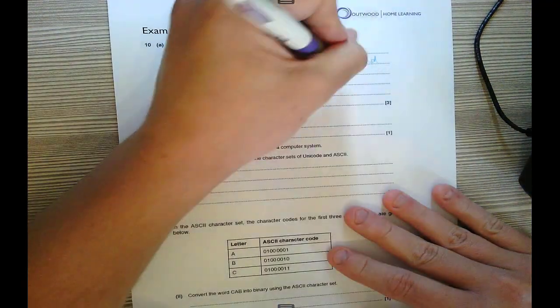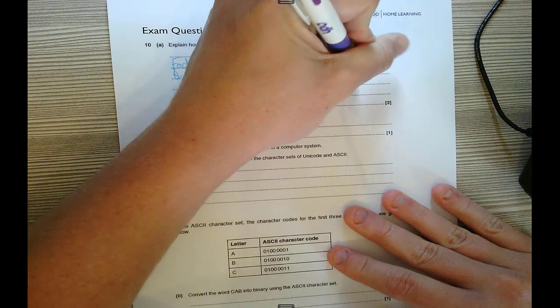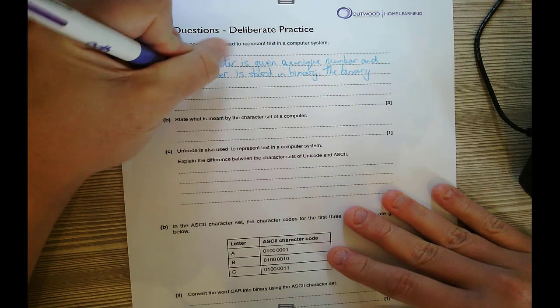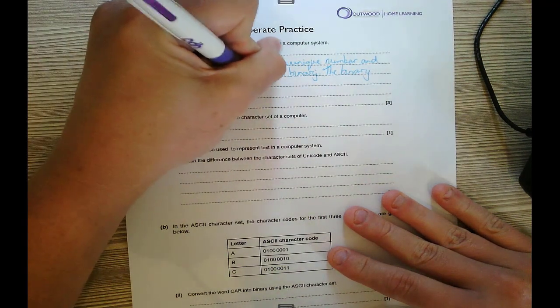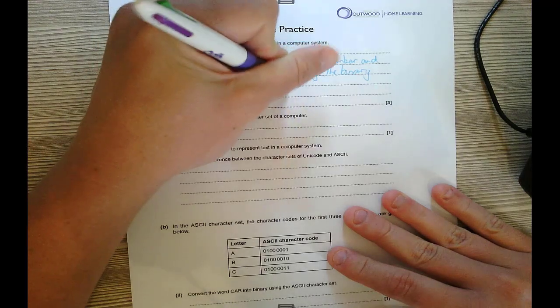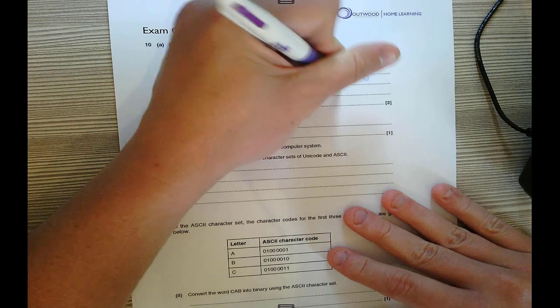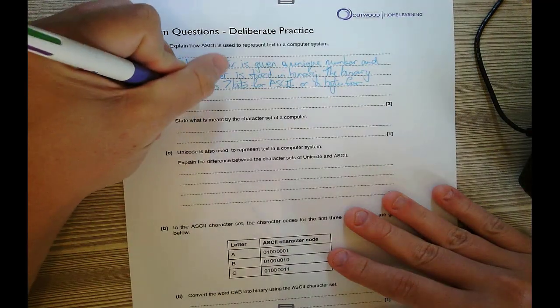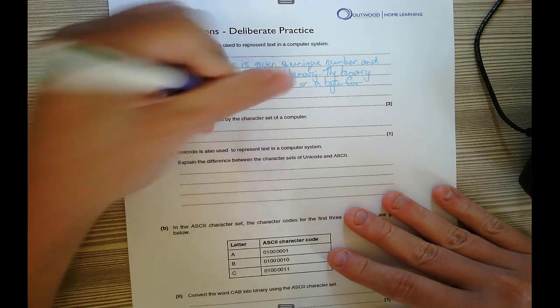I'm going to go on to say that the binary number is 7 bits for ASCII, or a byte for extended ASCII.